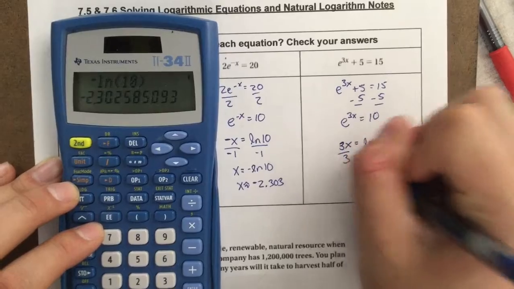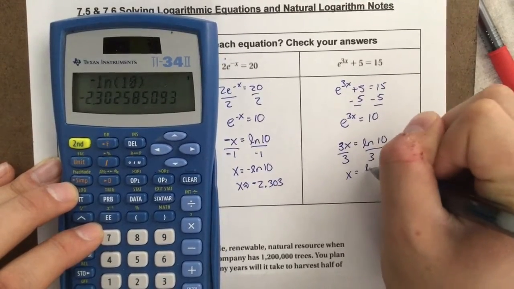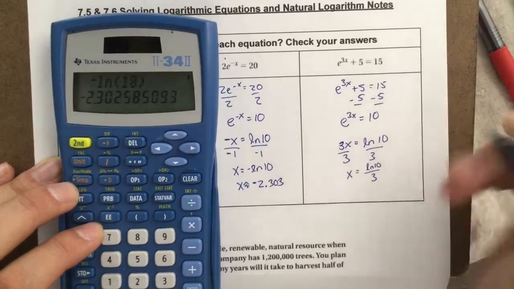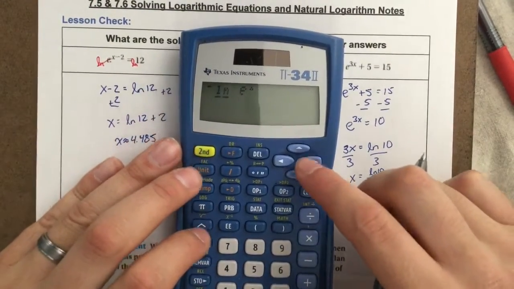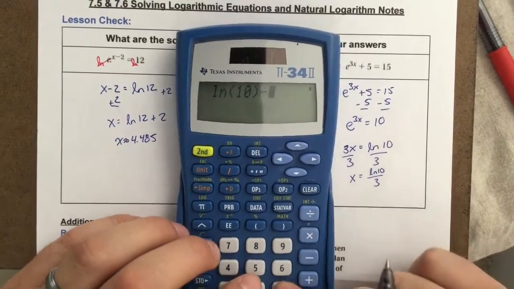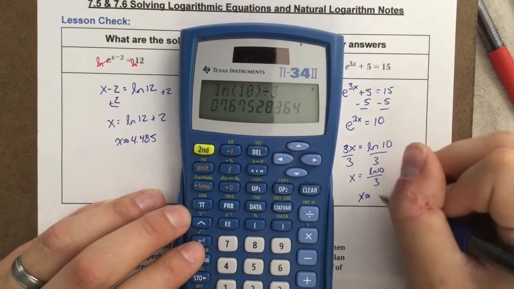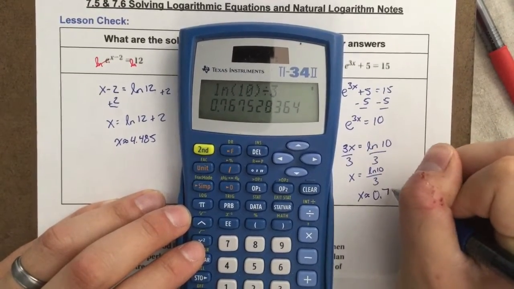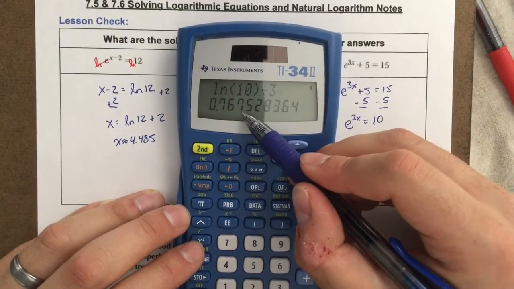And we can divide by 3 to get x is equal to the natural log of 10 over 3. So let's plug that into our calculator. Natural log of 10 divided by 3, x is about 0.768. I'm just rounding to the nearest thousandth place value.